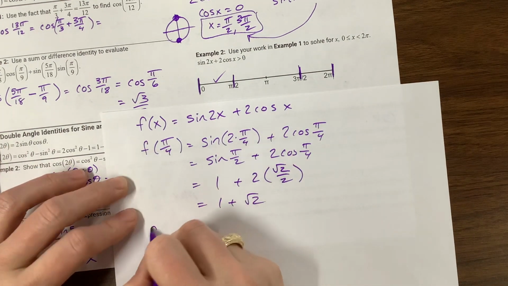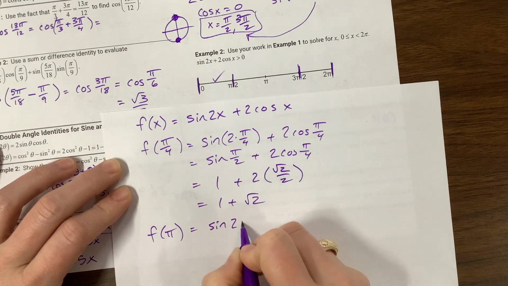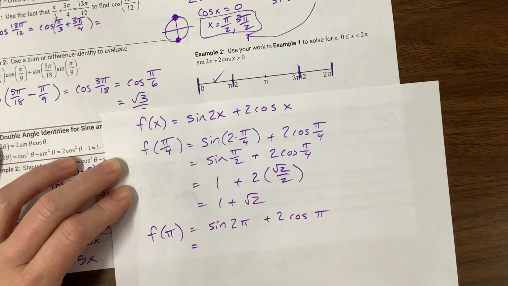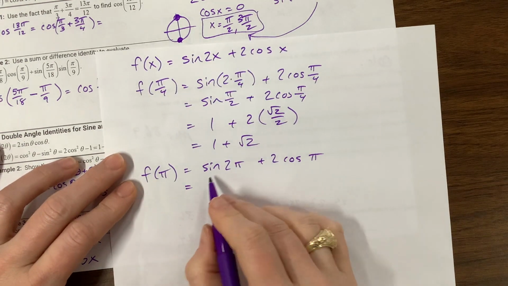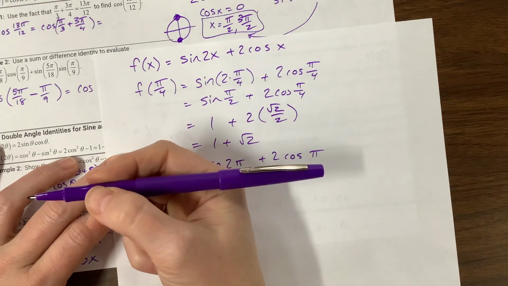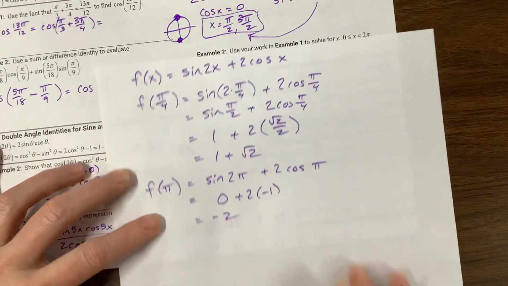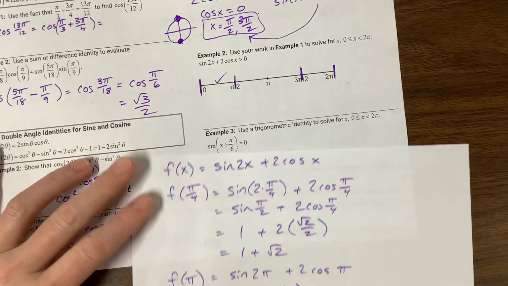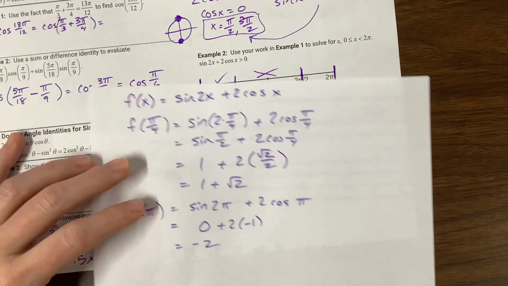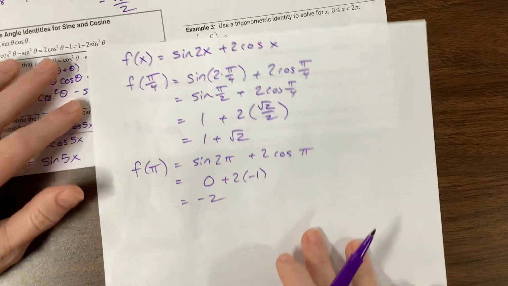Let's see f of pi. Sine of 2 times pi plus 2 cosine of pi. Sine of 2 pi is 0. Cosine of pi is over here, that's negative 1, so this is plus 2 times negative 1. This is negative 2. That is no good. That's not in the interval that we want. And then let's try something between 3 pi over 2 and 2 pi.